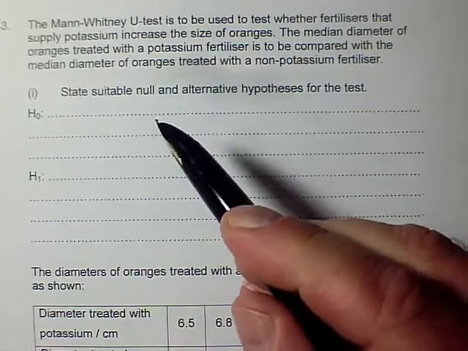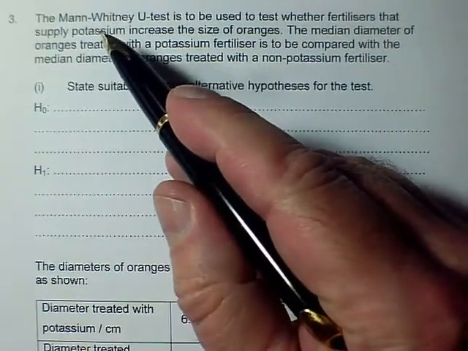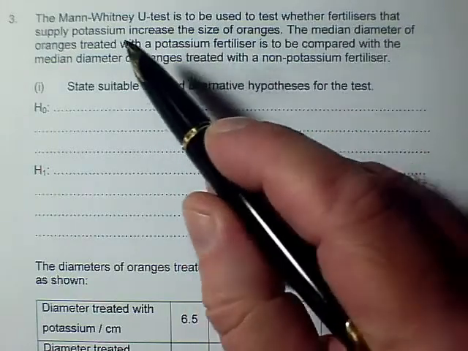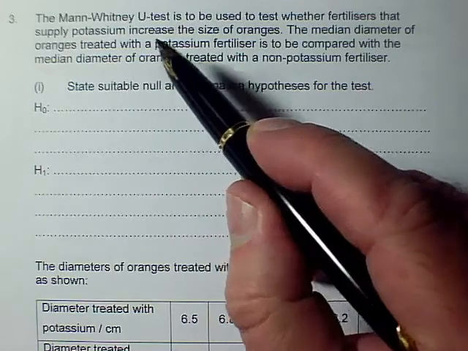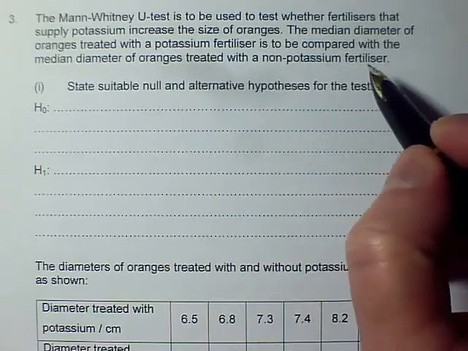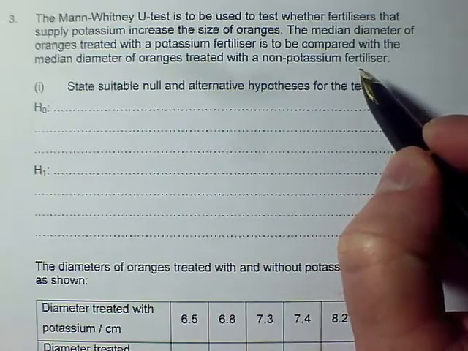Okay, here we've got a hypothesis test. We're going to be doing a Mann Whitney test. And what we're testing for is whether the fertilizers that supply potassium increase the size of oranges. And the alternative kind of fertilizer is non-potassium fertilizer.